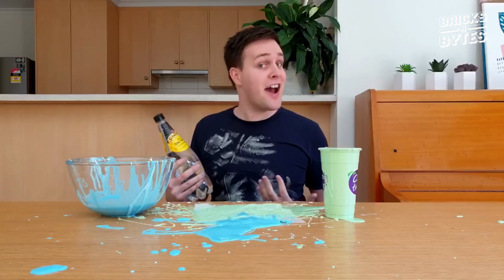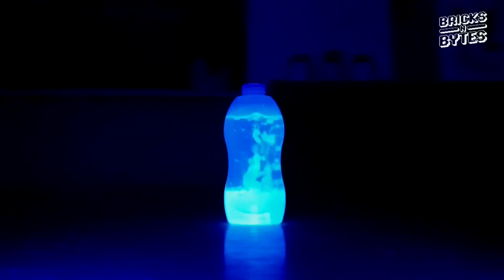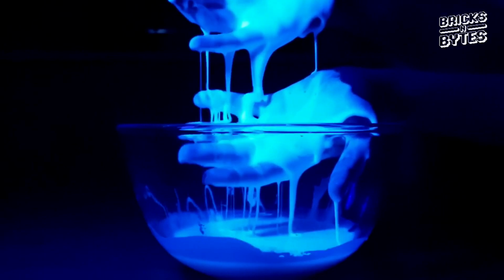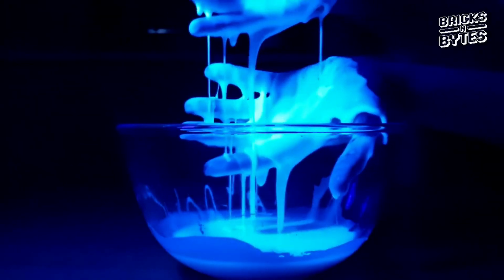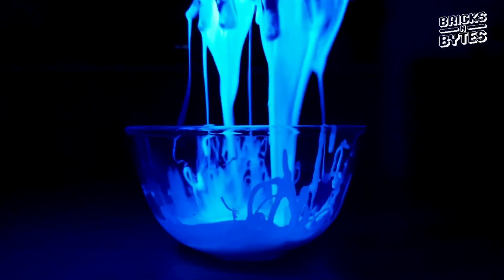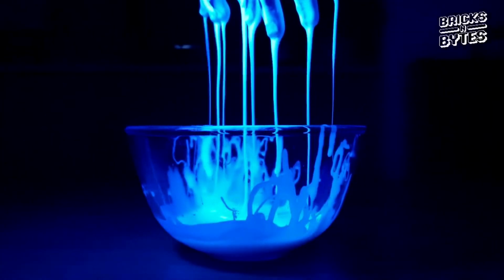In my ultimate guide to lava lamps, I use tonic water to make a lava lamp that glows under a UV light. I wonder if I can do the same for this Oobleck. Awesome! The Oobleck is glowing bright blue. I've kept the recipe exactly the same, but used tonic water instead of regular water. Only an adult should do this part of the experiment, and they should wear gloves and only use the UV light for a few minutes because it can cause sunburn.